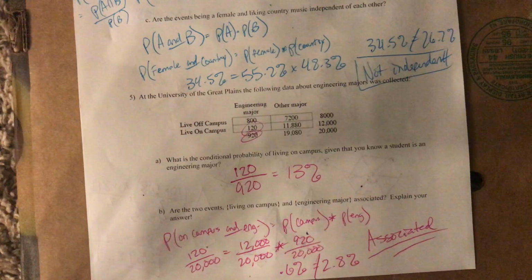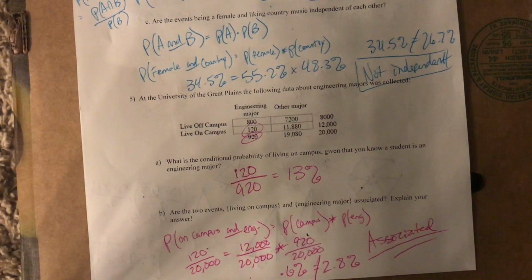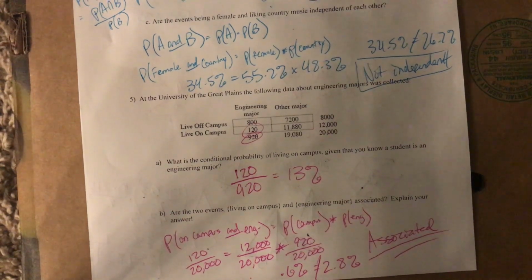Okay, they do impact each other, is really what that shows, since those are not equal to each other. Again, a little confusing, so if you need a better explanation, let me know.